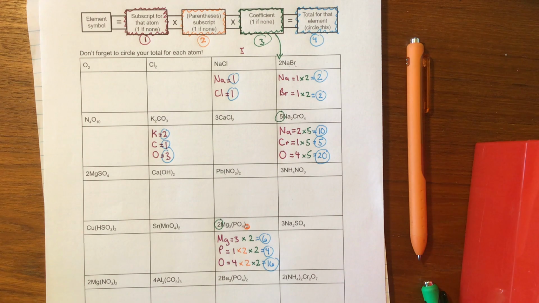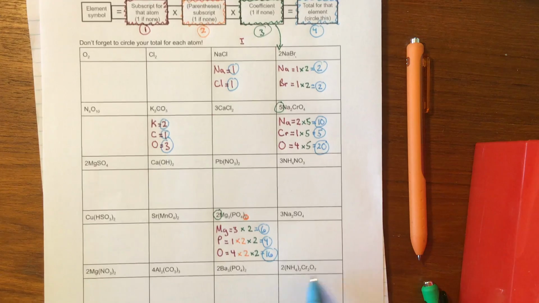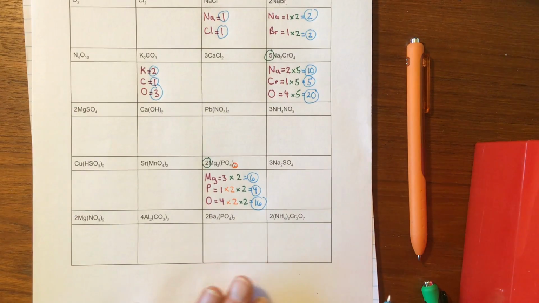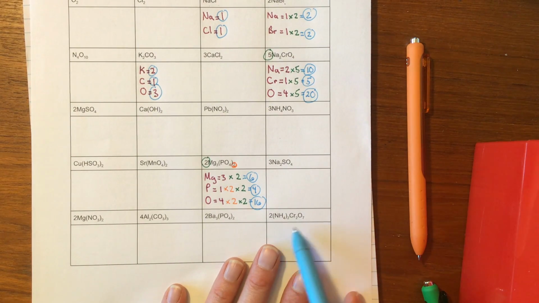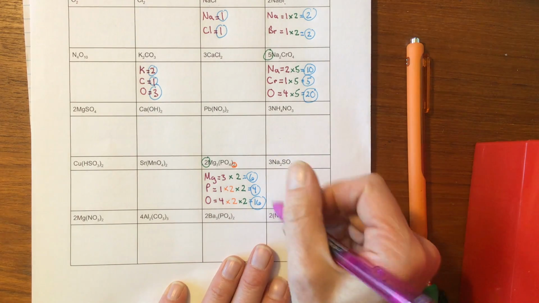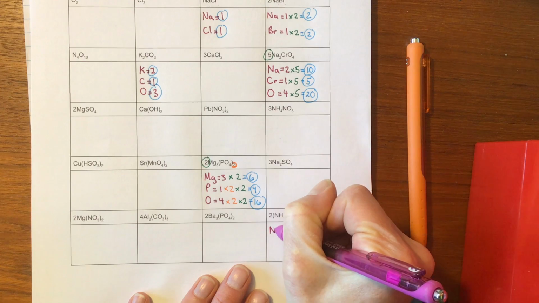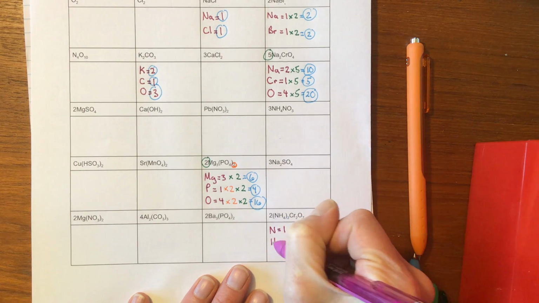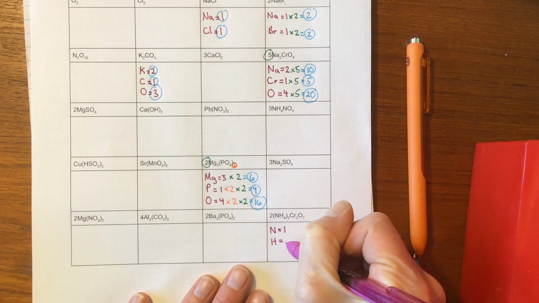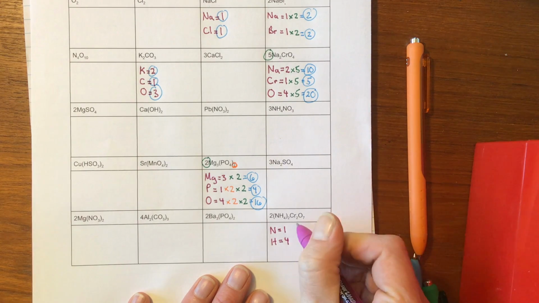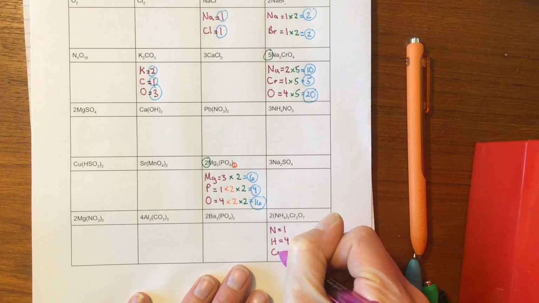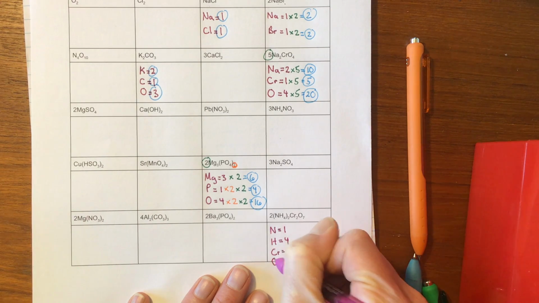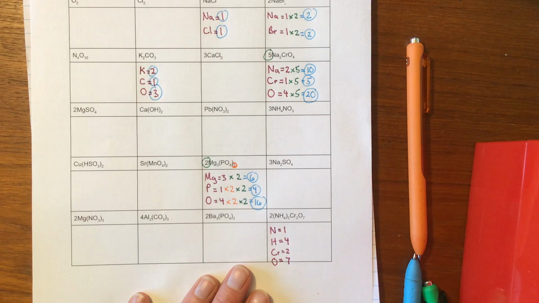Okay, so I am going to do one last one, this one down at the bottom. If you can do this one, you can do anything. It's the same as before, more or less, but it's just got more numbers in it. Okay, so we're going to list each of the elements in the compound. Nitrogen is equal to 1. We just start out with their subscripts, nothing else. Hydrogen is equal to 4. Chromium is equal to 2. And oxygen is equal to 7.